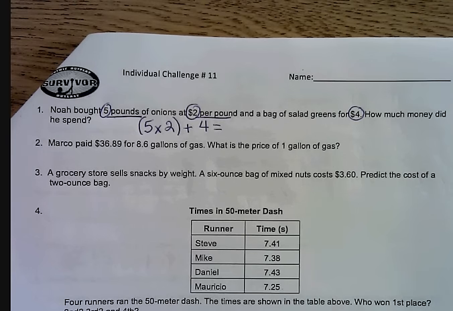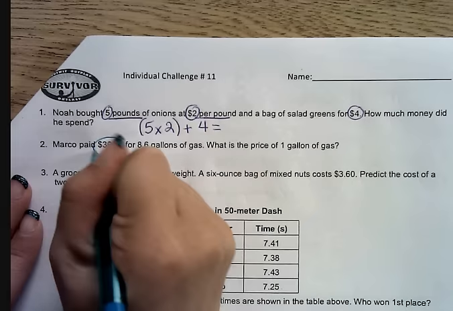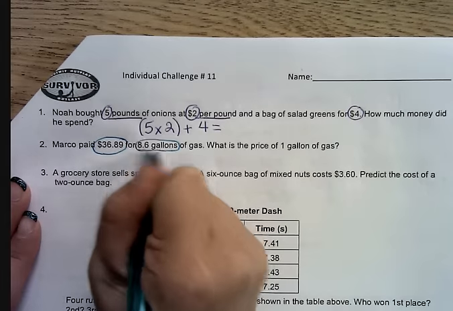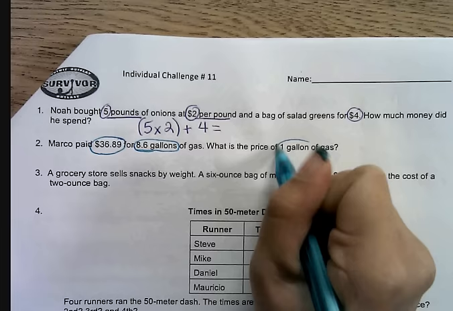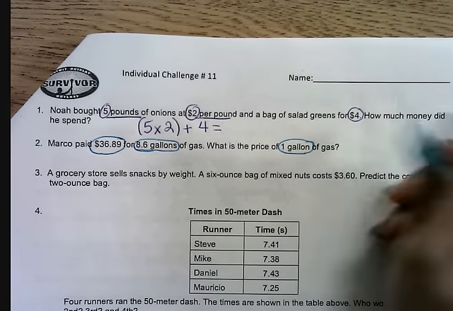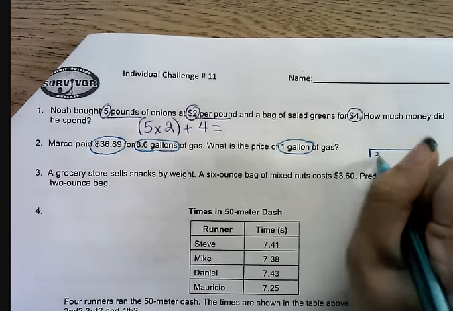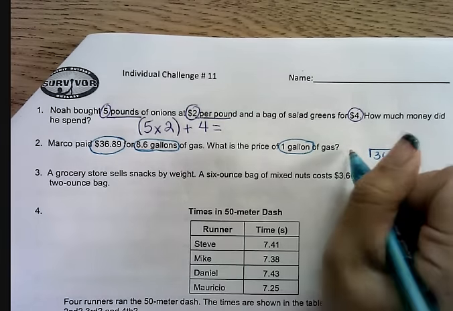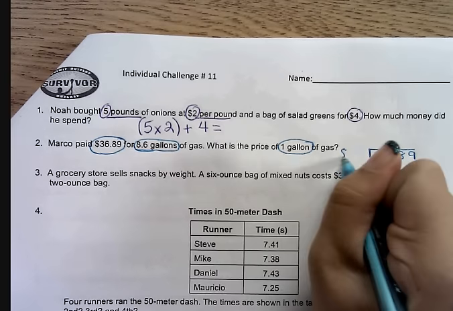Okay, number 2. Marco paid $36.89 for 8.6 gallons of gas. What is the price of 1 gallon of gas? So in this case, of course, since we're talking about money, $36.89 for 8.6 gallons, and we want to get it to 1 gallon. Your money will go into the house, and your gallons will go outside because you want to get it down to 1.